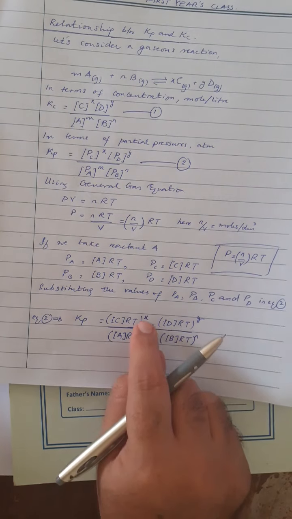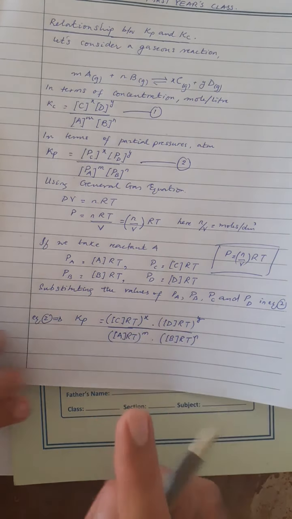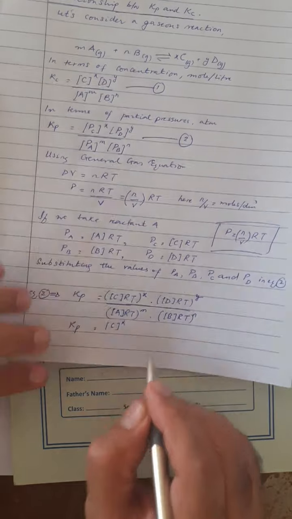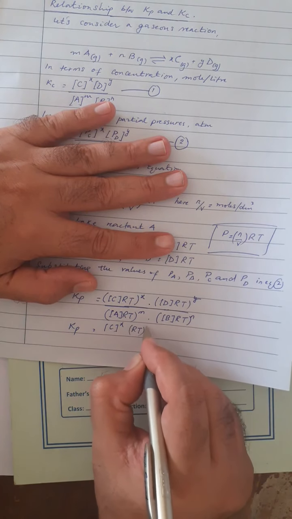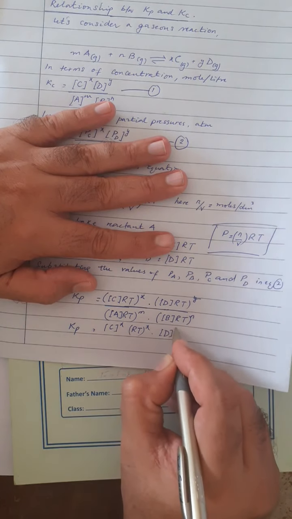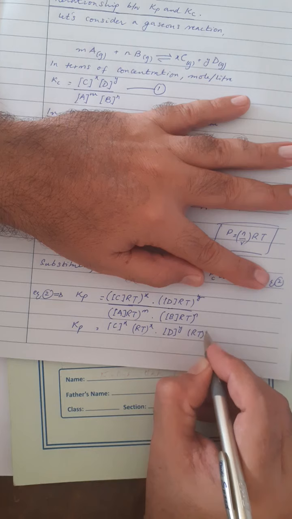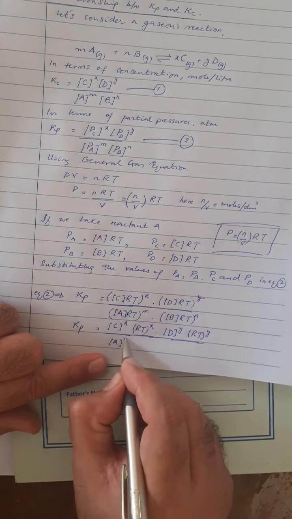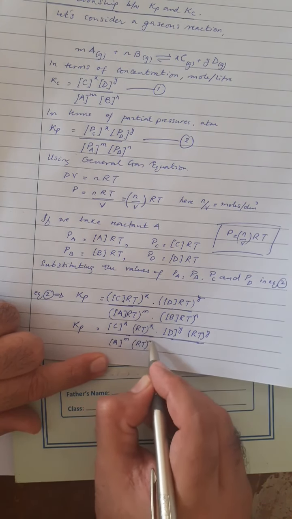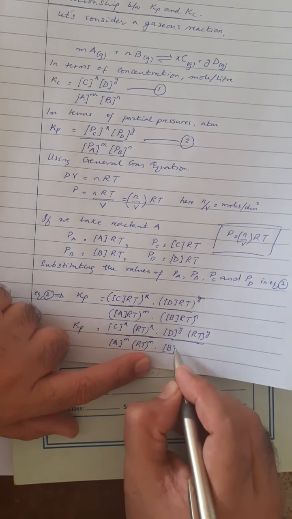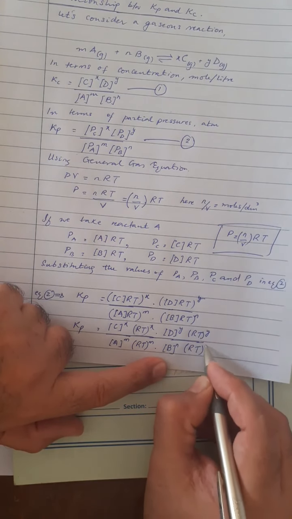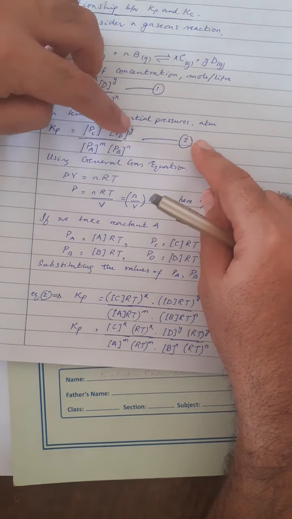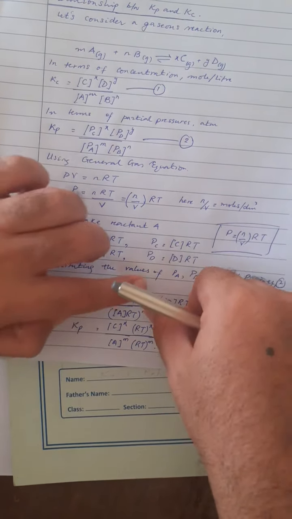Now the whole power x is going to go to everything inside. So Kp is equal to, guys, C power x and RT power x. Here D power y and RT power y. And if you go down, it's going to be A power m and RT power m. Likewise, B power n and RT power n. I'm sorry, it's a bit longer here. From this, it's just the second equation. I'm replacing PC, PD, PA, PB with these values and then distributing the powers.